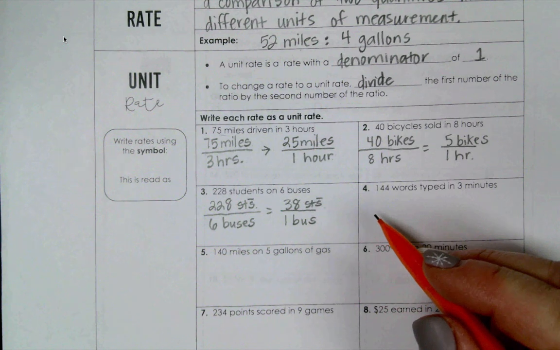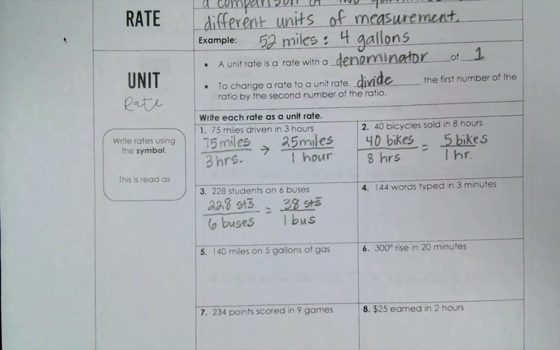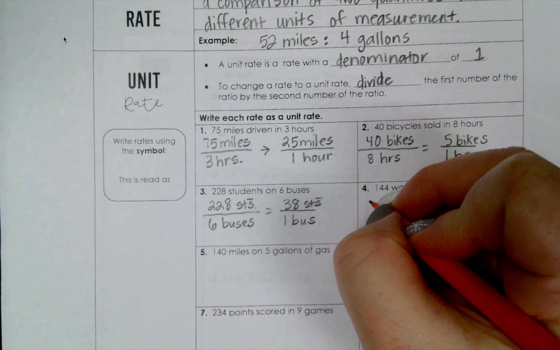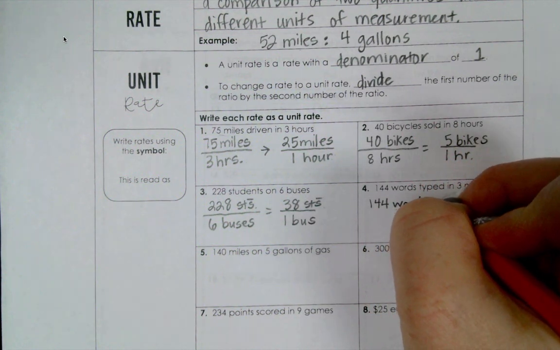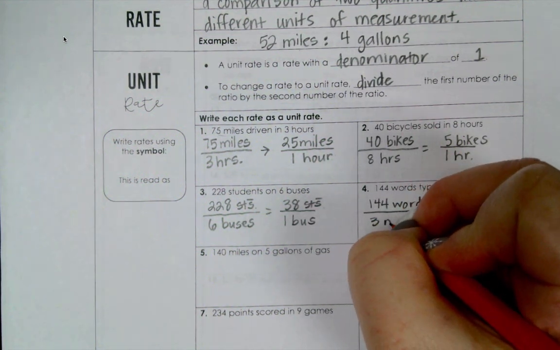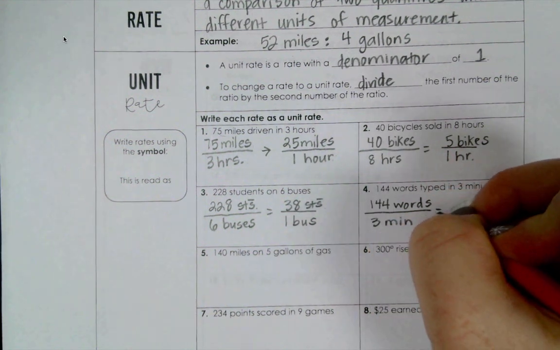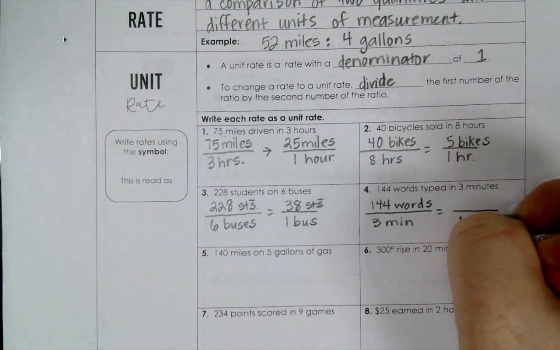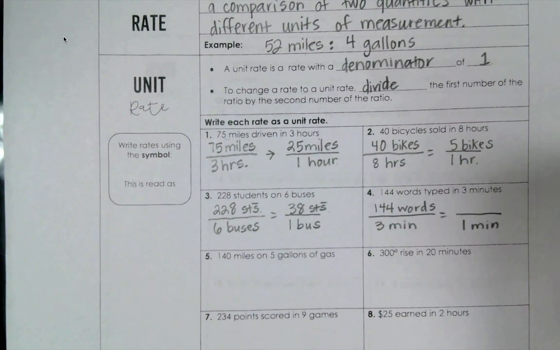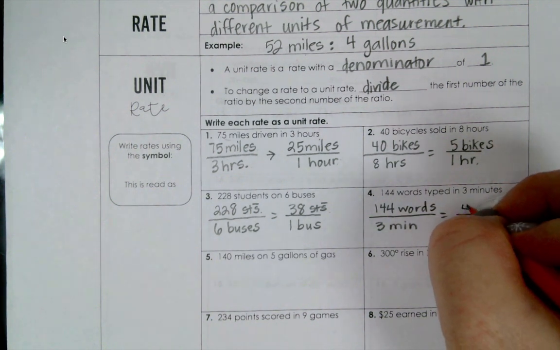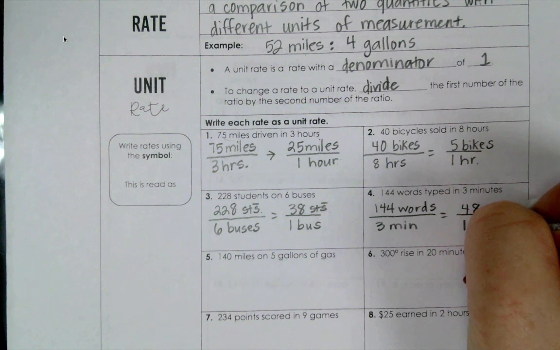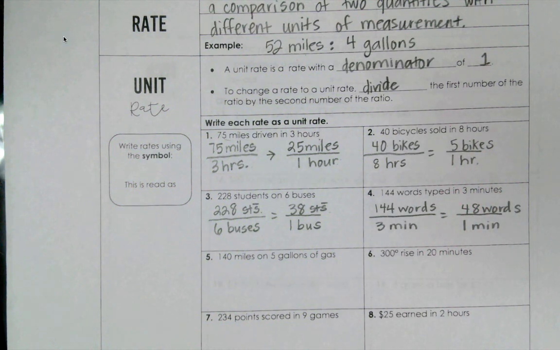Right here I have 144 words typed in 3 minutes, and my question is, how many in 1 minute? So 144 divided by 3 is 48 words in 1 minute.